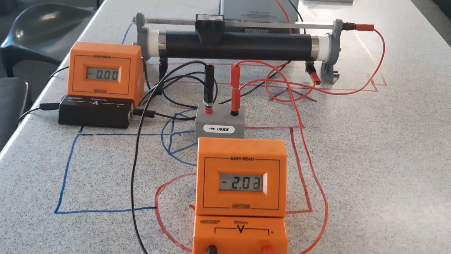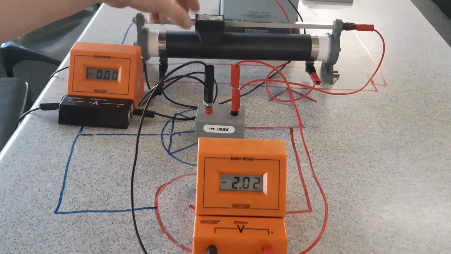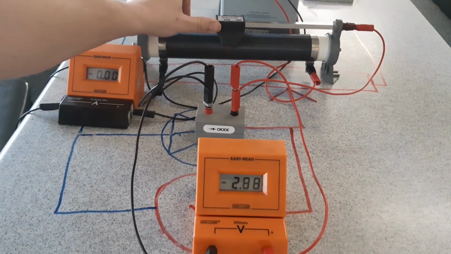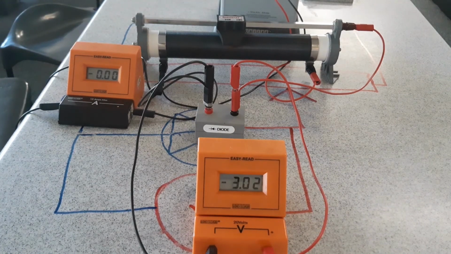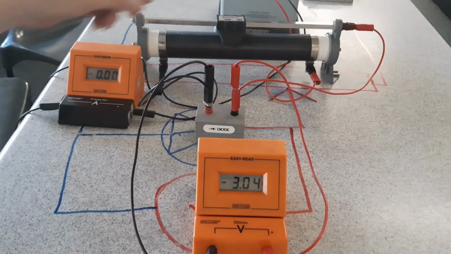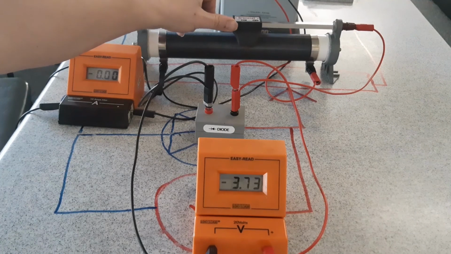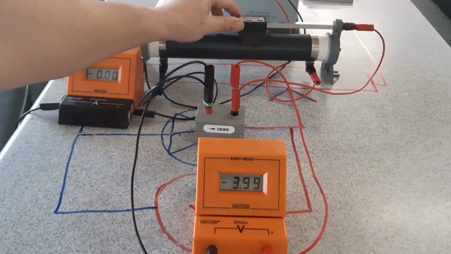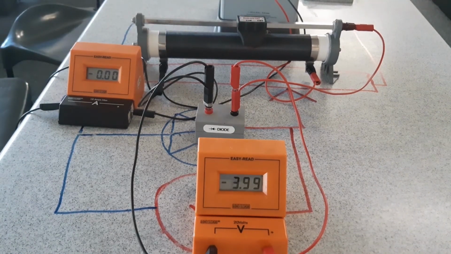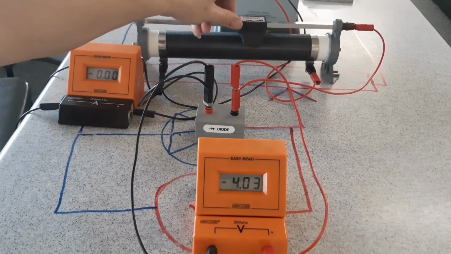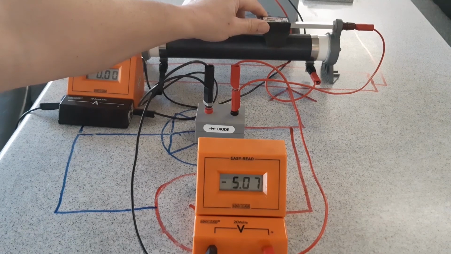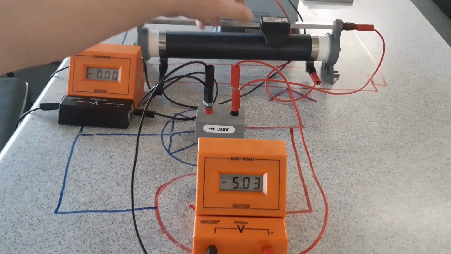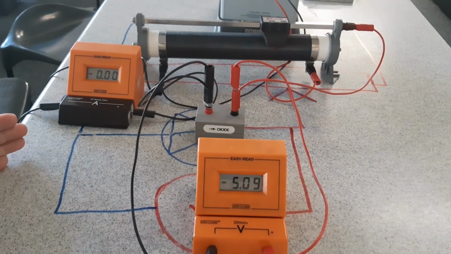Minus 2 volts, current, nothing. Minus 3 volts, current, nothing. Minus 4 volts, surprise, surprise, nothing. Minus 5 volts, nothing that can be measured for our ammeter.